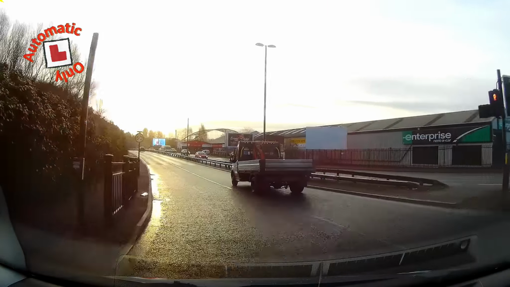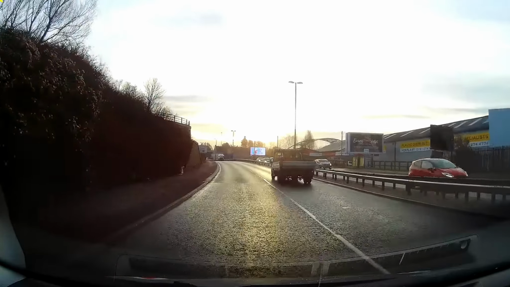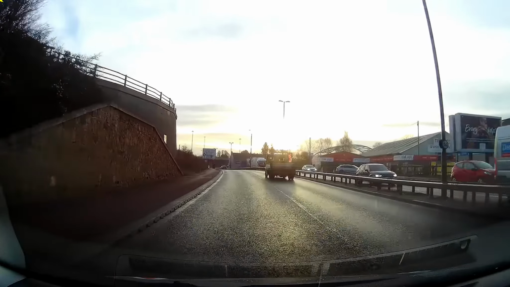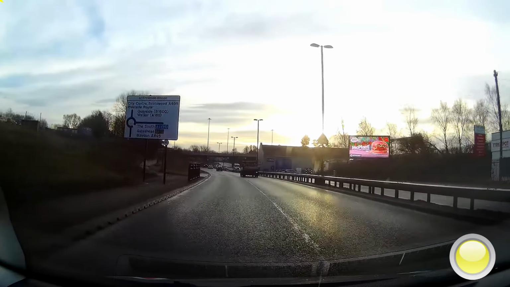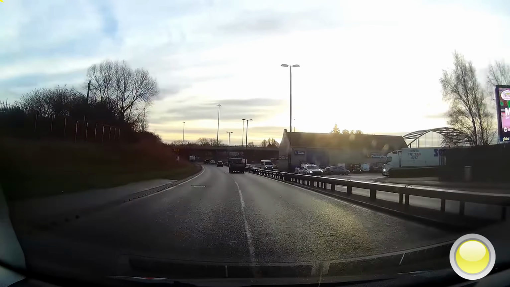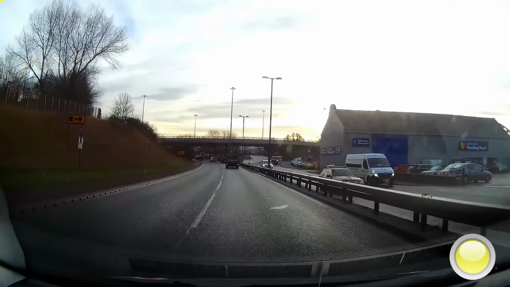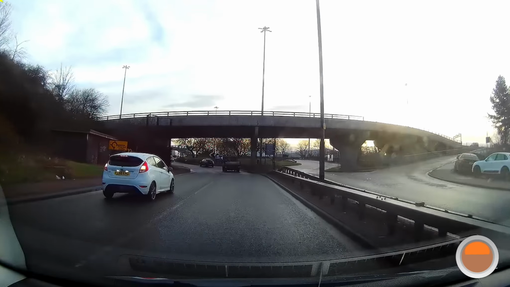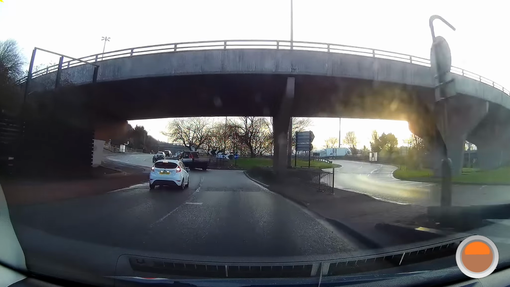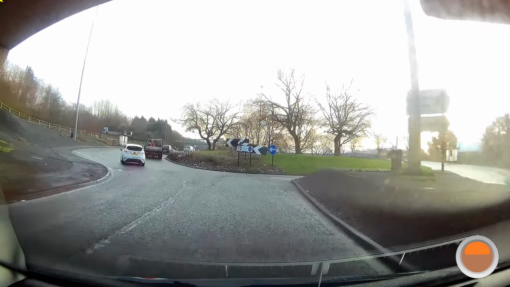Making progress, we're going to move into the right hand lane to turn right over the Scotswood Bridge. Mirrors, blind spot, signal. Moving over into the right hand lane, approaching the roundabout. Look right.